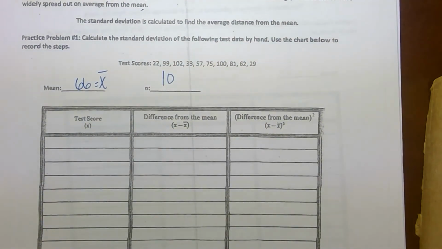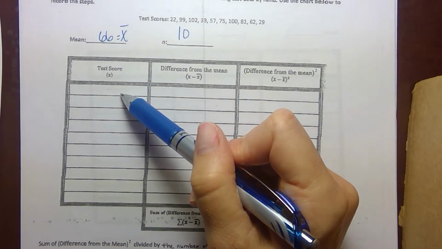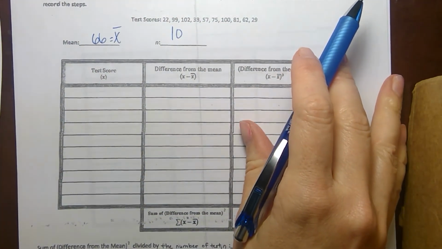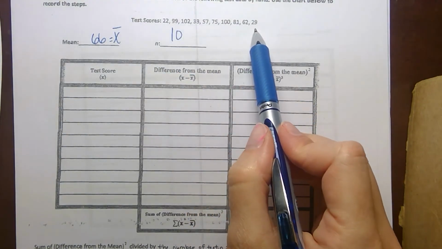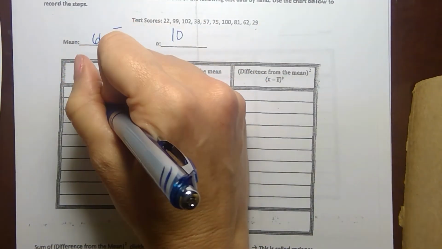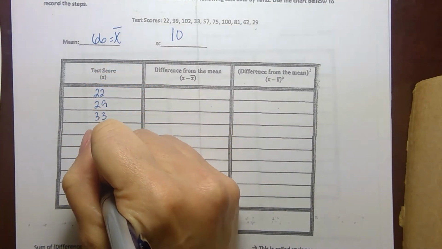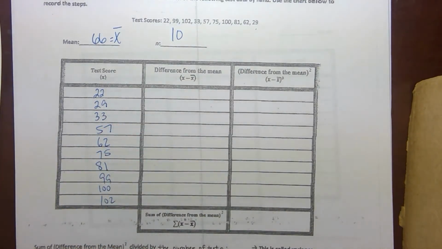Now, to calculate the average distance from the mean, or the standard deviation, I'm going to do some things to keep myself organized. I want you to list the 10 test scores in order from least to greatest, just because it helps a lot of us, including me, to keep things organized. So that's the first thing you do. Go through these 10 scores, list them from least to greatest. All right, if you're not done with that, pause the video until you're caught up.